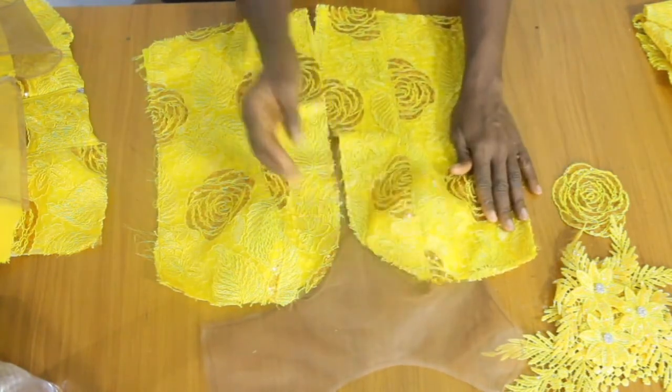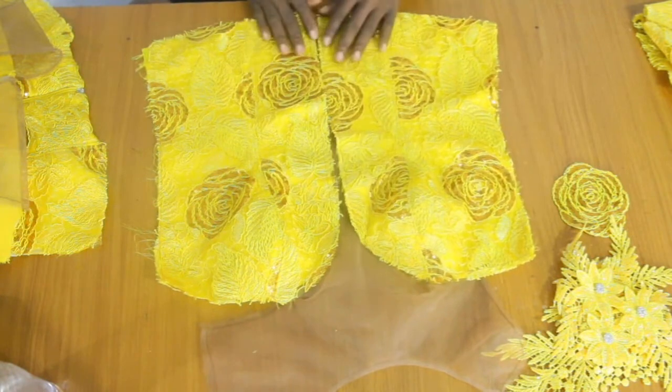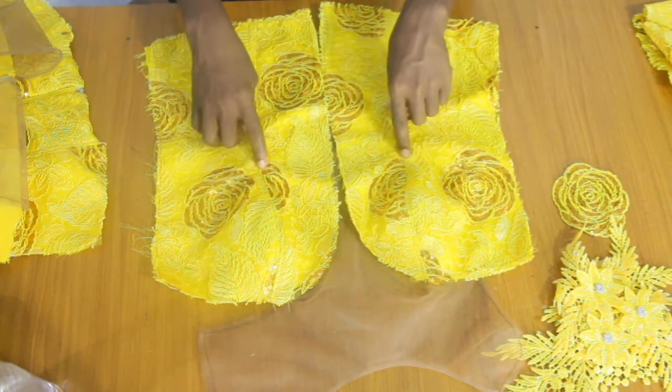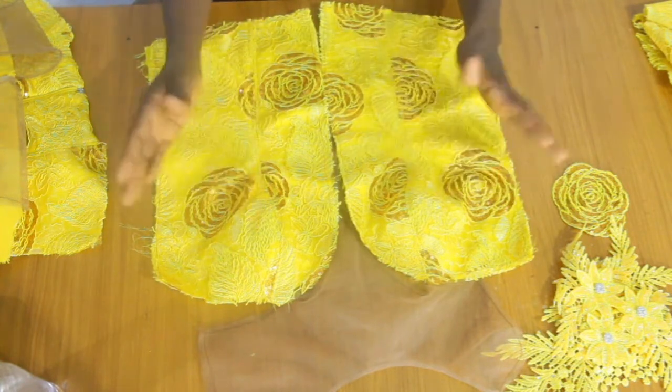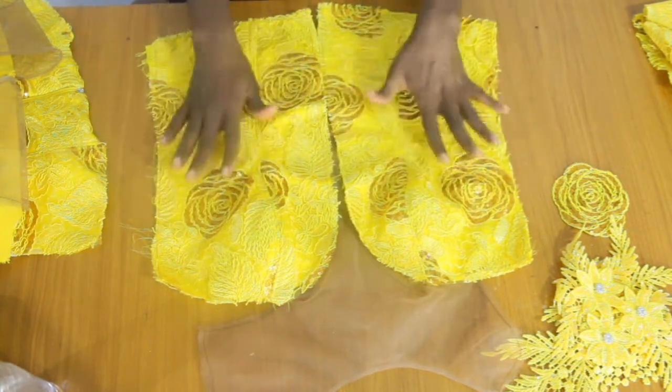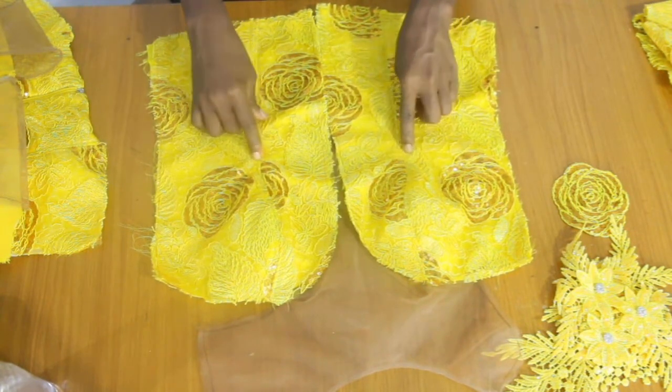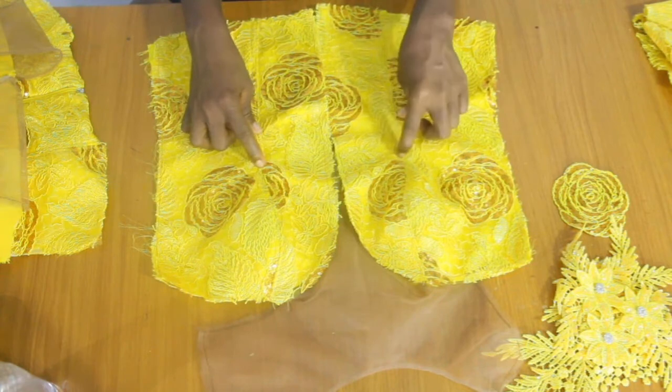Whichever way you did, when you wear it, you will still have a good fit. So okay, there's one part I forgot to tell you guys. Always notch under your bust. You understand? When you're joining the various panels together, at least one guide you can use is the notch you put under your bust. Like here, I had the notch under my bust.